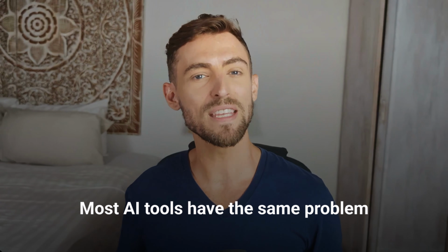Most AI tools have the same problem. You type a question, they type an answer, and then you still have to copy it, paste it, format it, fix it, basically do the whole job yourself.